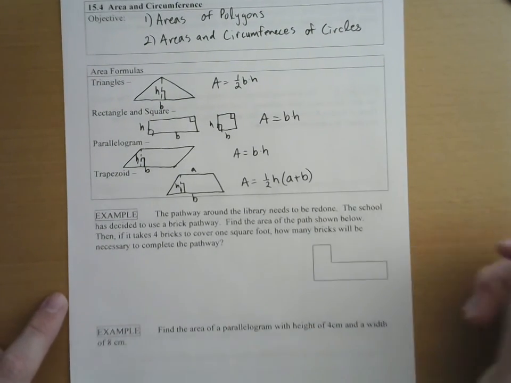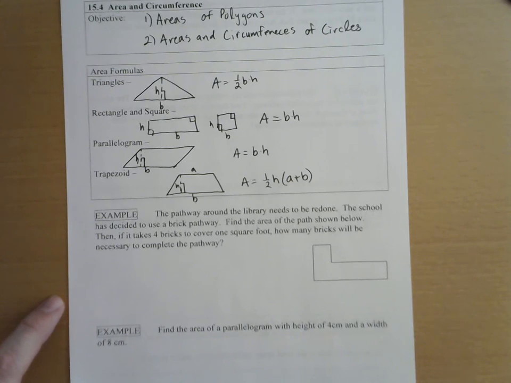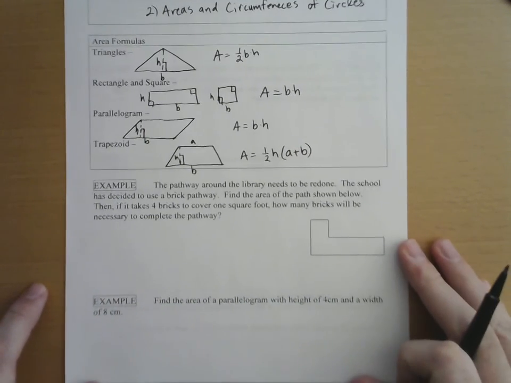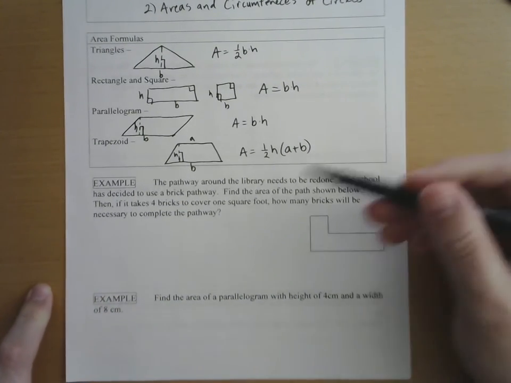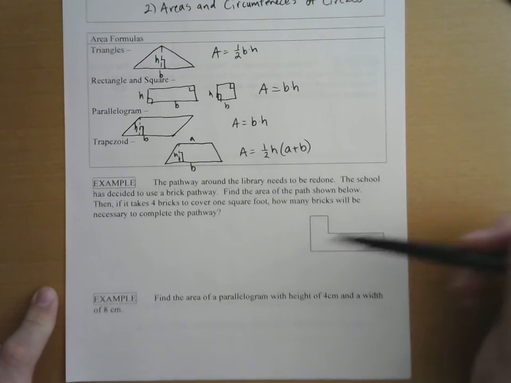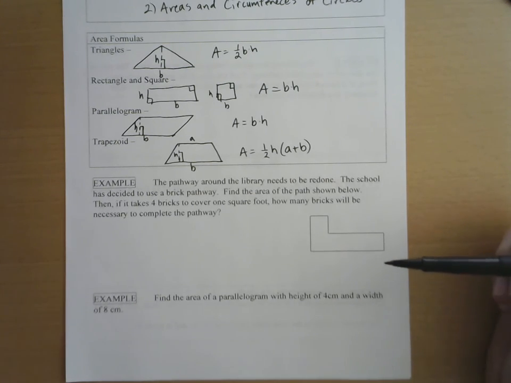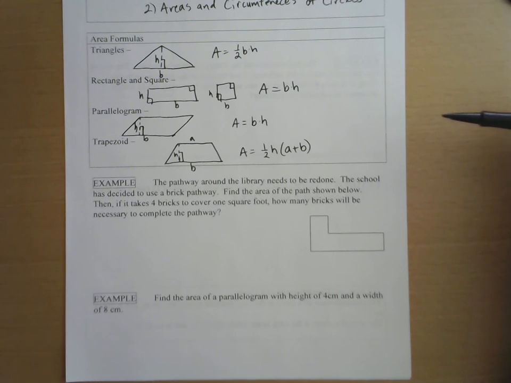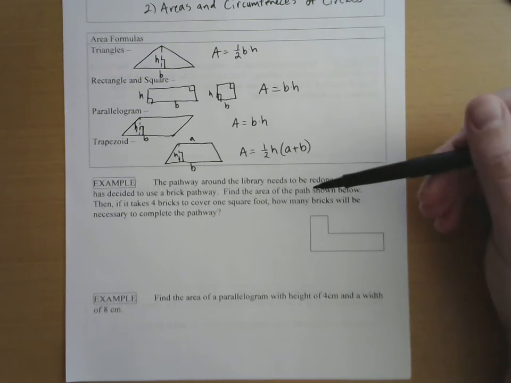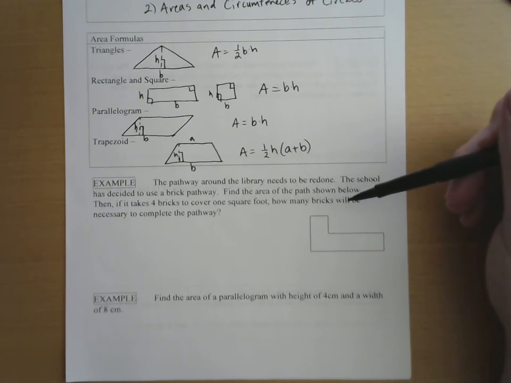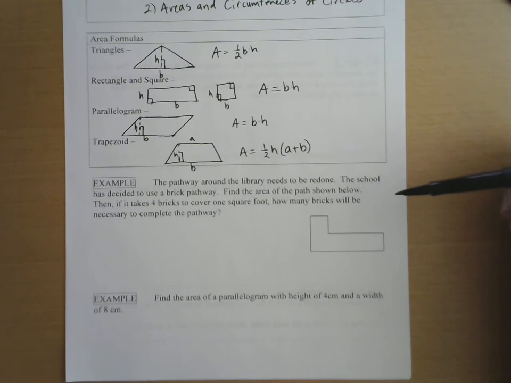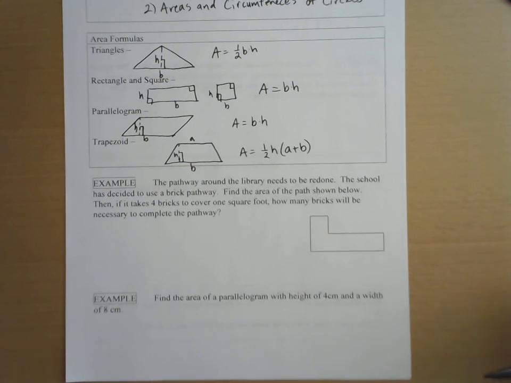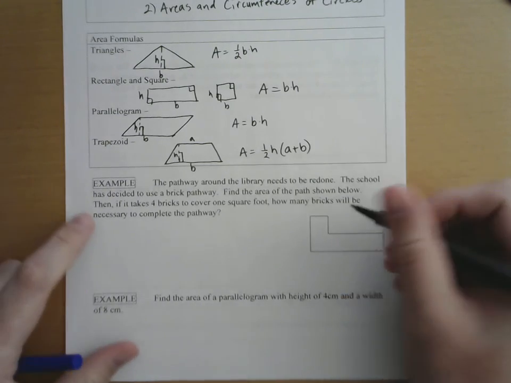Okay, we're going to work through some problems that use some or all of these formulas. We'll do a couple basic ones, and we'll do something like this first one, where it's a word problem. It says, a pathway around the library needs to be redone. The school has decided to use a brick pathway. Find the area of the path shown below. Then, if it takes 4 bricks to cover 1 square foot, how many bricks will be necessary to complete the pathway?